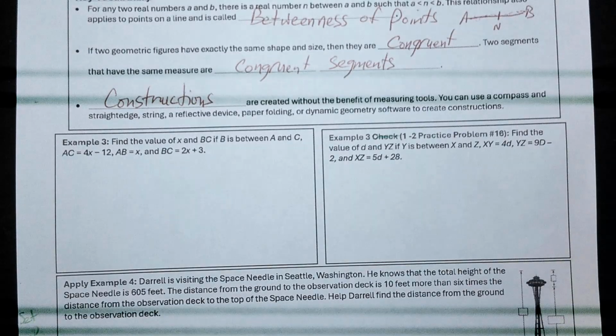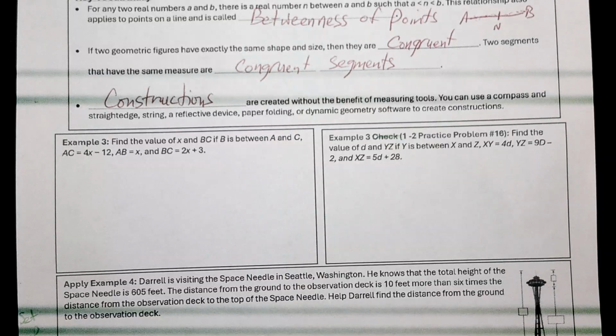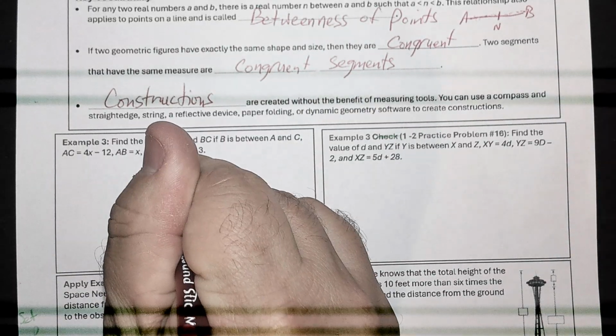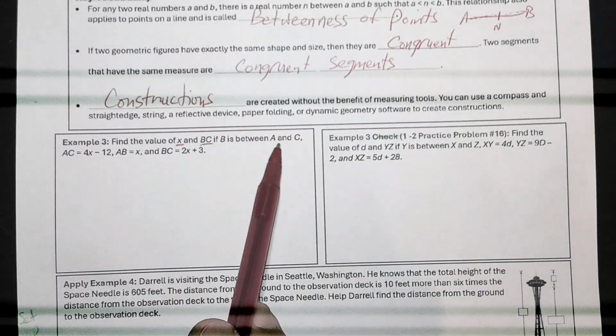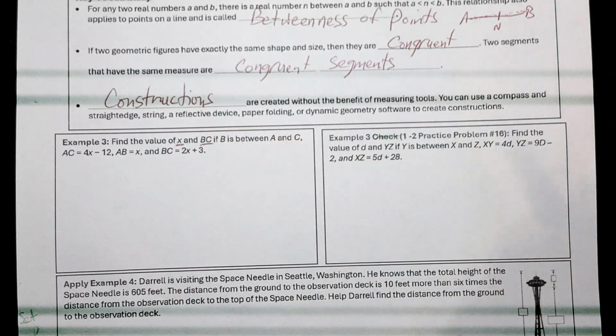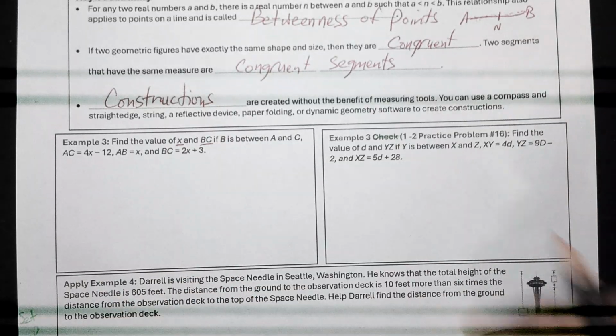All right, moving down the page. Example 3. Find the value of x and BC. So we're going to find x, and we're also going to find BC if B is between A and C. I'm going to write this a little smaller so I can fit everything on here for you. So we're going to draw a line AC, and they say that B is between it.